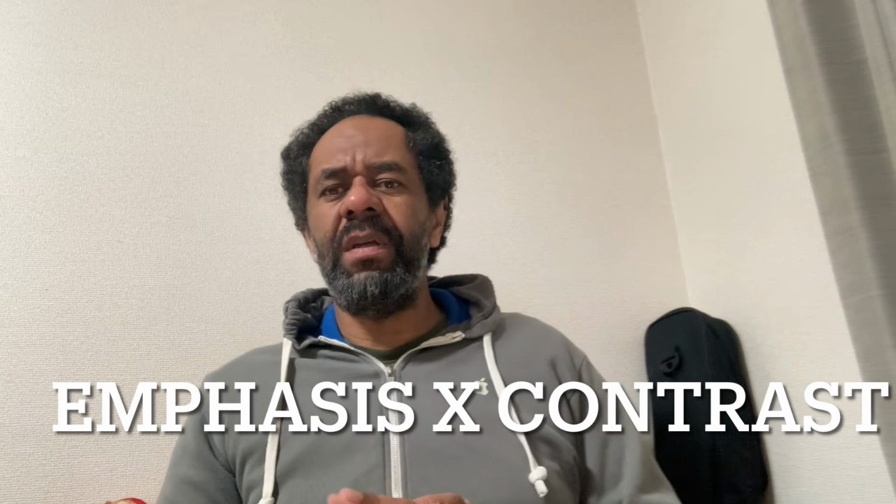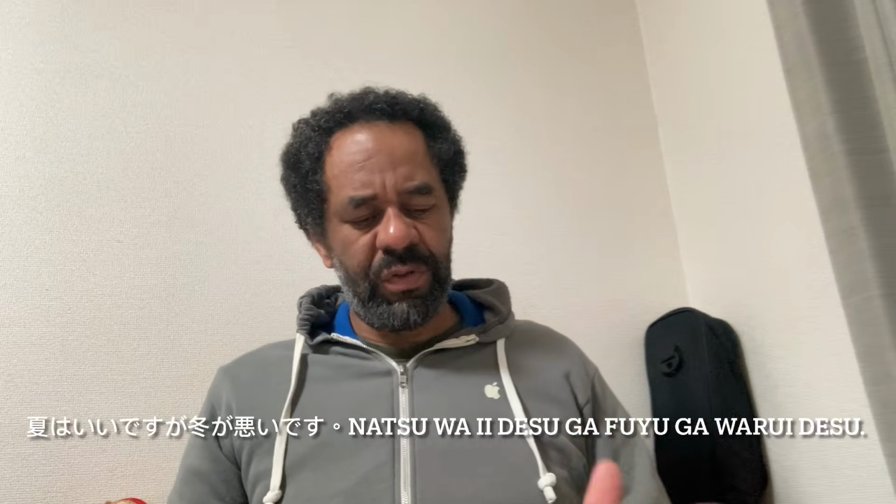And next, I'd like to talk about emphasis versus contrast, which is maybe the main function of using both wa and ga. So as a contrastive function, we use wa to compare two things politely. For instance, if we say summer is good, but winter is bad, in that case, we would say natsu wa ii desu ga, fuyu ga warui desu. So just contrasting. In this aspect, we're using wa in the beginning.